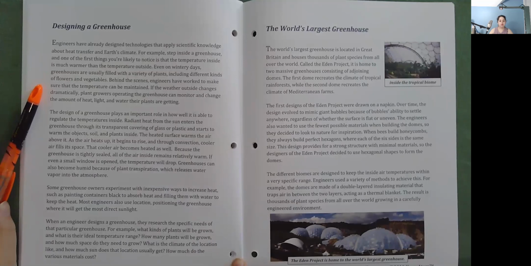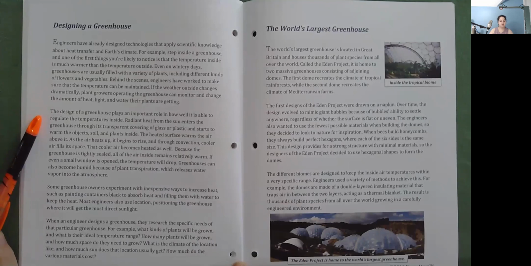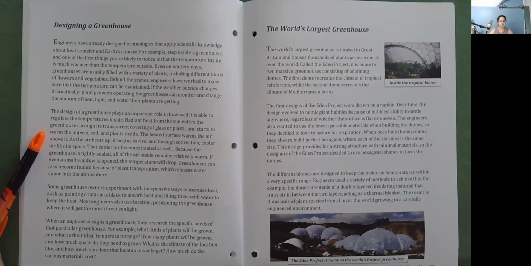If the weather outside changes dramatically, plant growers operating the greenhouse can monitor the change and adjust the amount of heat, light, and water their plants are getting. The design of a greenhouse plays an important role in how well it is able to regulate the temperatures inside. Radiant heat from the sun enters the greenhouse through its transparent covering of glass or plastic and starts to warm the objects, soil, and plants inside. The heated surface warms the air above it.